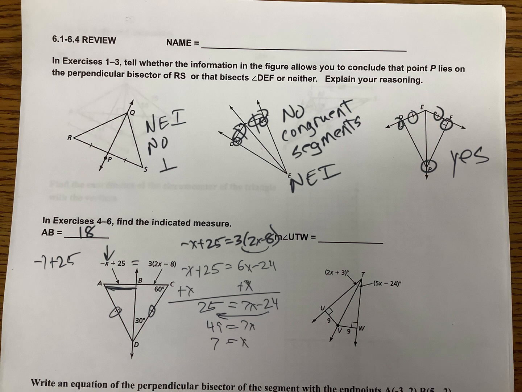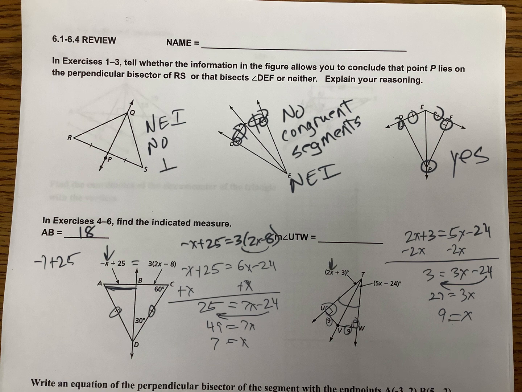This next one, we want the angle UTW, so we want this whole angle here. The first thing is to understand this is an angle bisector. These are the same, we have our 90-degree angles, so we set these equal to each other. 2x plus 3 equals 5x minus 24. Subtract 2x to the right: 3x minus 24 equals 3. Add 24, that's 27. Divide by 3, x is 9. Now we plug 9 in for one of the x's: 2 times 9 plus 3, so 18 plus 3 is 21. That's 21 and that's 21, so the whole angle is 42 degrees.